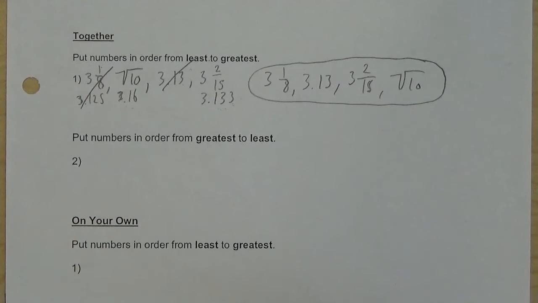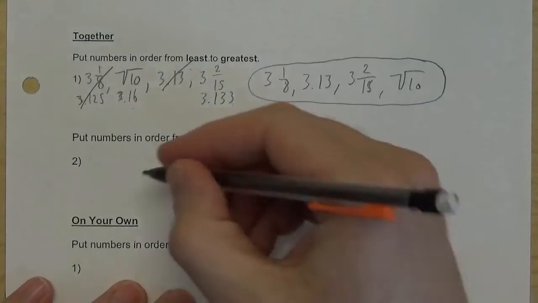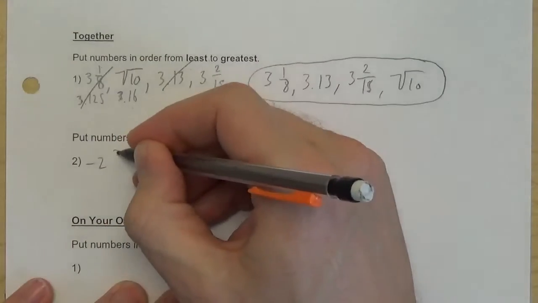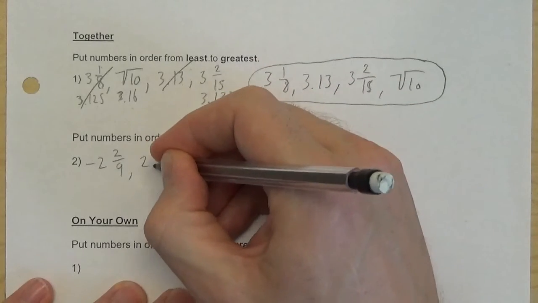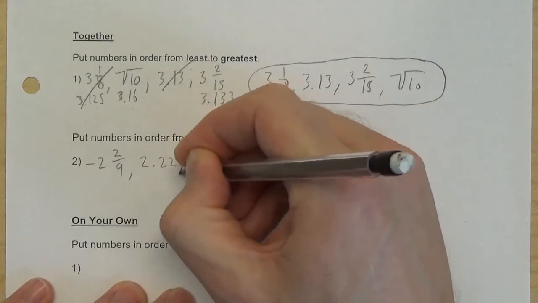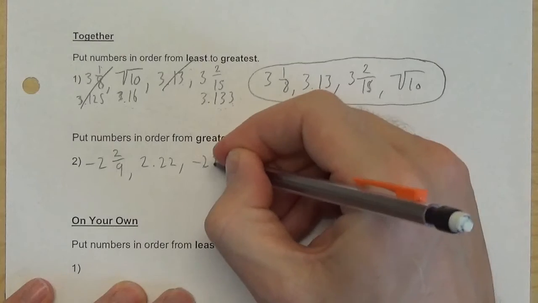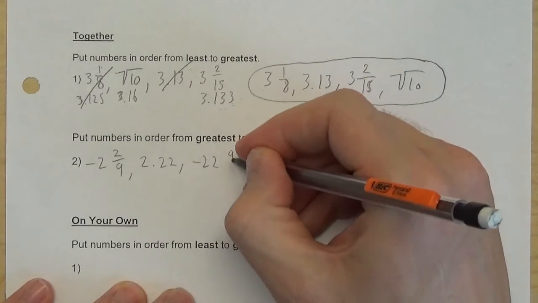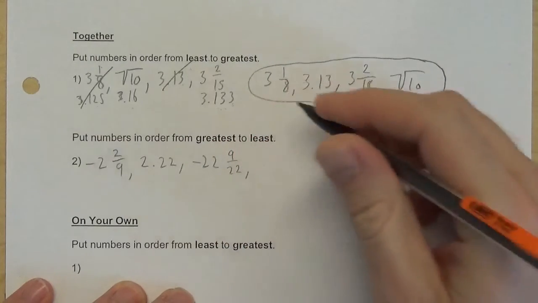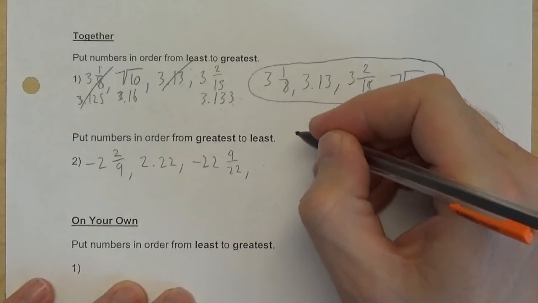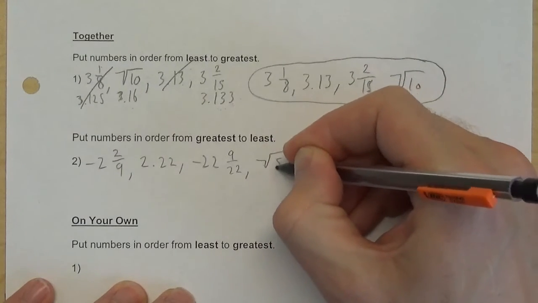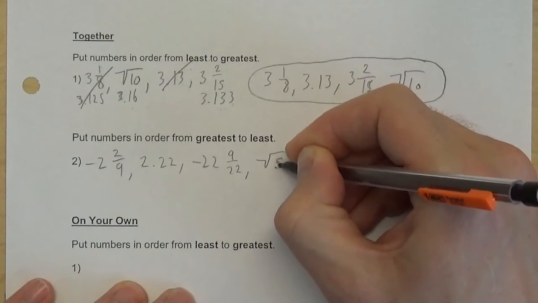And now we're going to go greatest to least for this next one. And so the numbers that I need you to write down are -2 and 2/9, 2.22, -22 and 9/22. And it looks like we have, once again, the square root of 5, which we found earlier. But we got it again in this one.